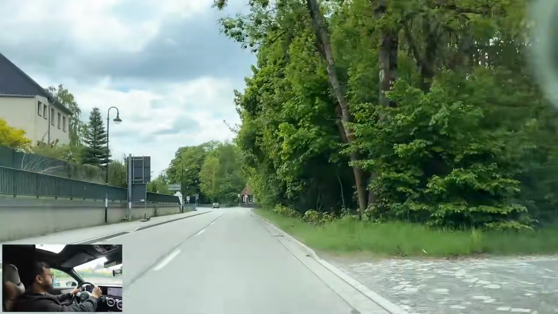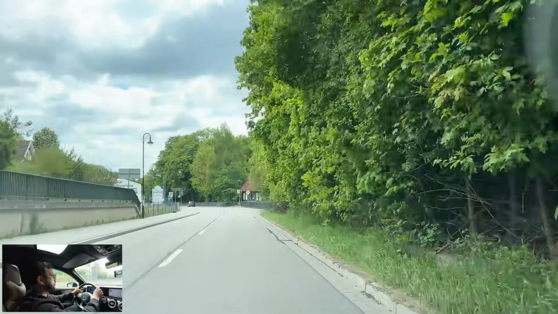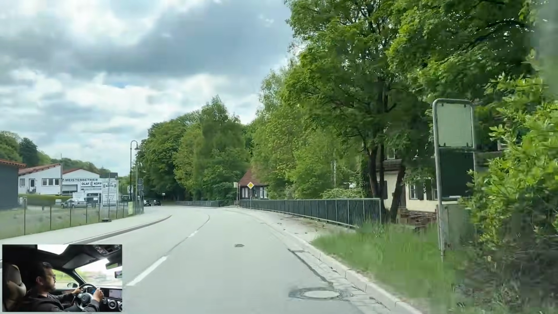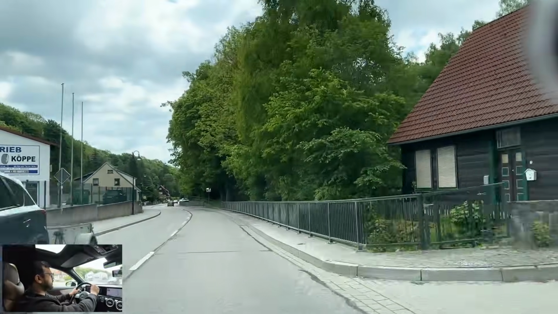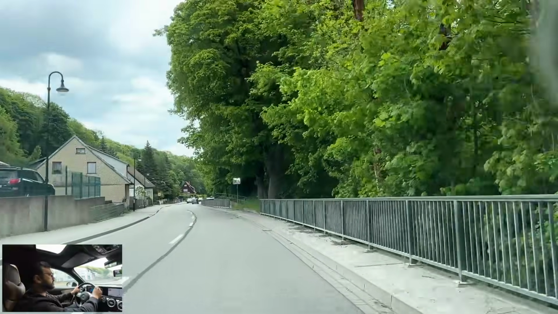So if you want to know how exactly the roundabout rule works in Germany, I have created a separate video on this topic. With that video, you will clearly understand how to enter and exit a roundabout in Germany.